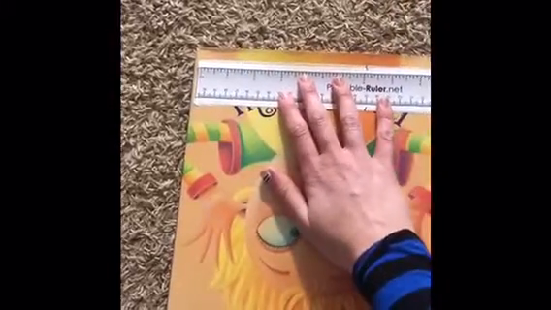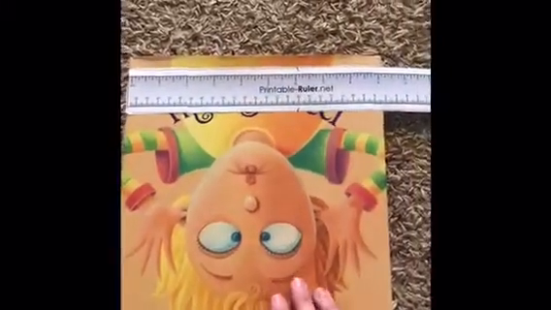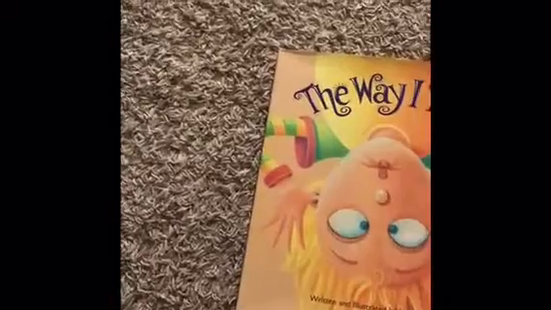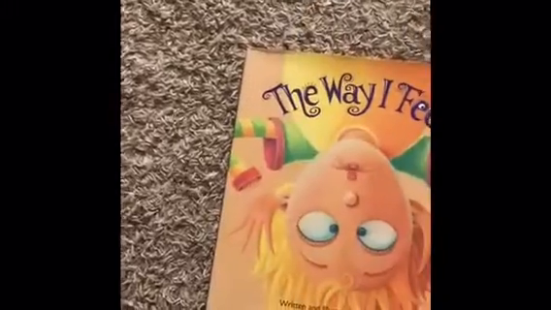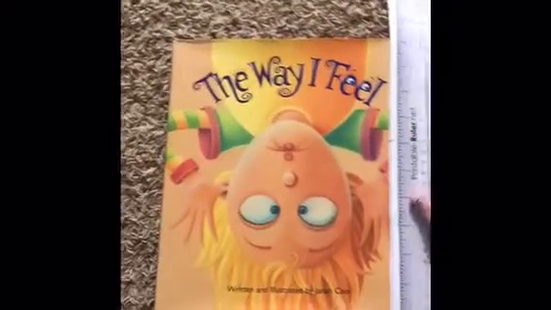First I'm going to measure the top, which is 9 inches. Since it's a rectangle, the bottom is going to be the same. So the bottom is 9 inches. And then I'm going to measure the side. The side is 10 inches. Since it's a rectangle, the other side is going to be 10 inches.